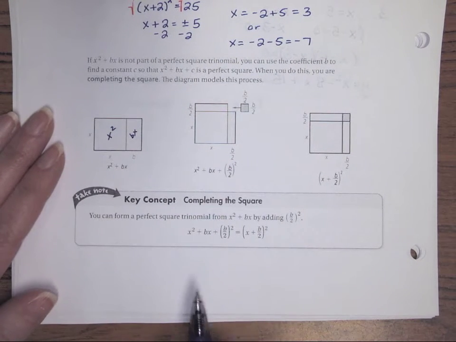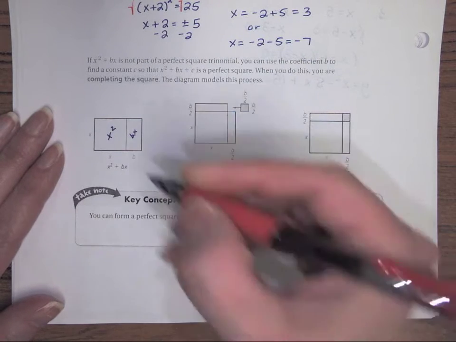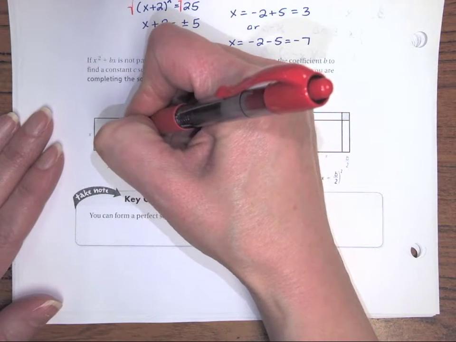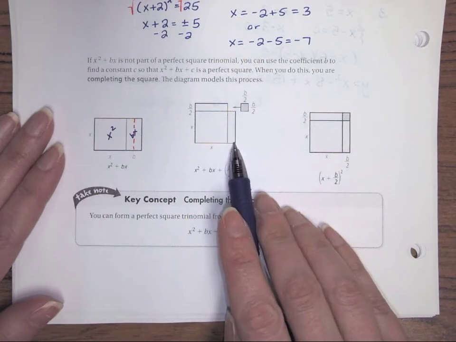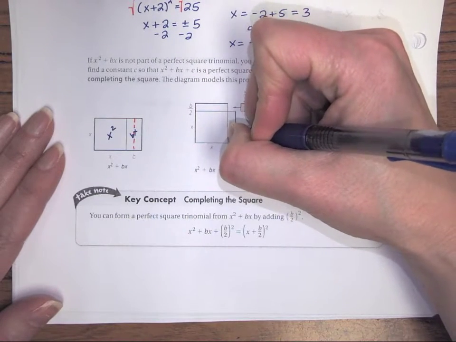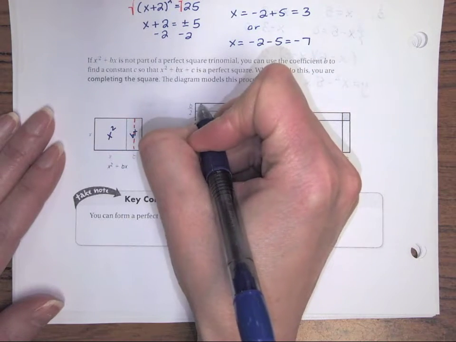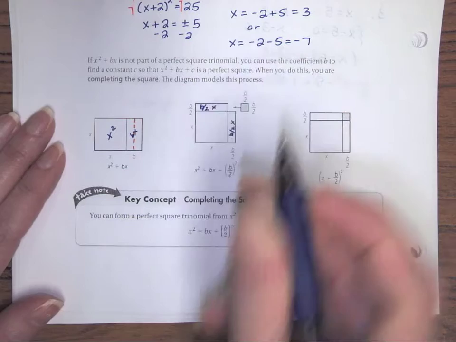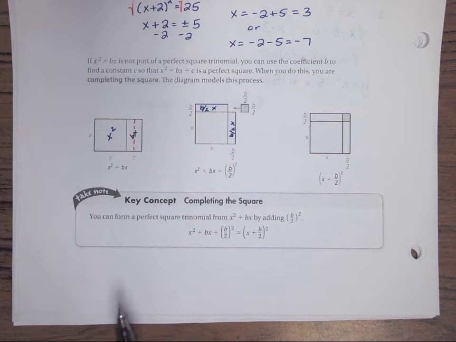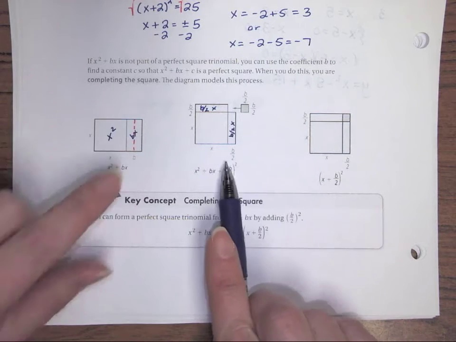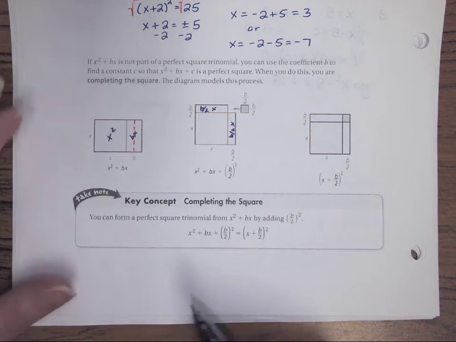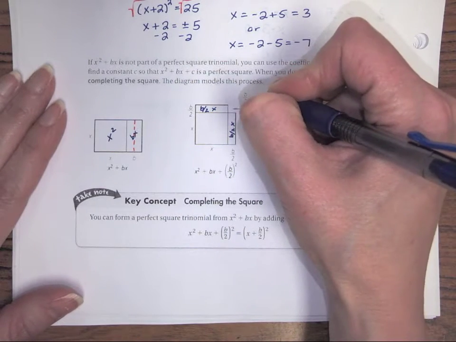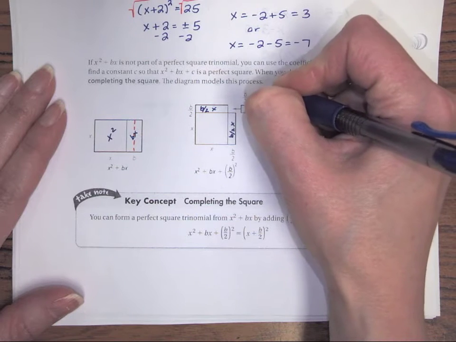So the way that we do that is we're going to take this piece right here and we're going to chop it in half. So each of the little pieces is b divided by 2x, half of it. So this is b over 2x. And this piece is b over 2x. Now you're getting close to a square. And this little section, see how this part is b over 2 wide and this part is b over 2 wide? That gives us this little square that we add, and this is b over 2 quantity squared.